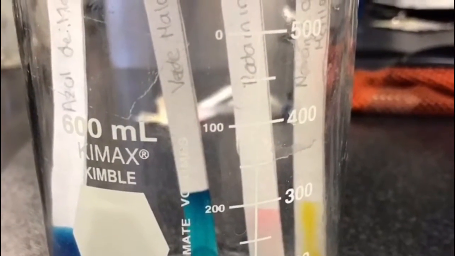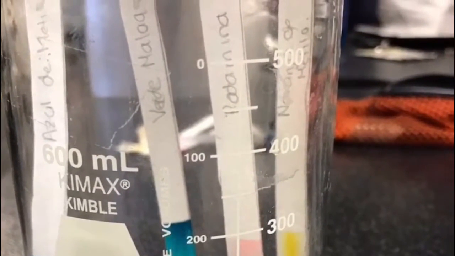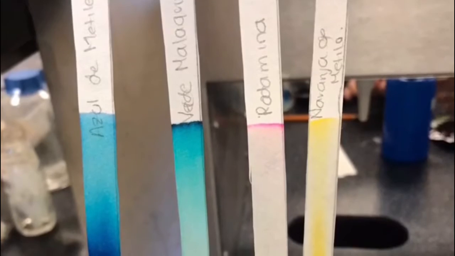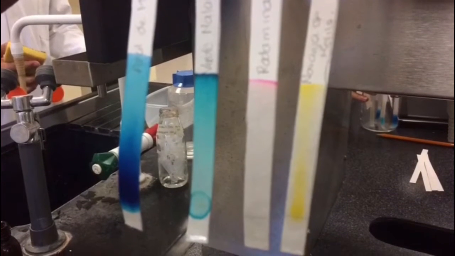Once we had the retardant factor of each reactant, we made the same procedure with each mixture of reactants until we got all colors separated. The results of the practice were the separation of the different mixtures and reactants, and we determined the percentage of each reactant used in the mixture by measuring the retardant factor of each reactant.